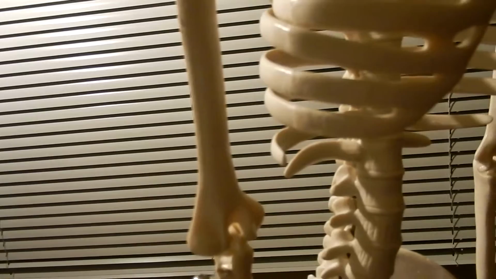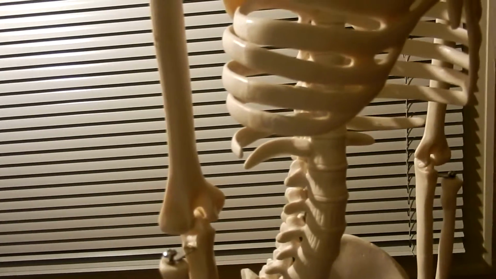Next, we're going to look at the coronoid fossa, which is right here. And the unique thing about the coronoid fossa, what goes there is the coronoid process of the ulna. So here you'll have the coronoid process of the ulna go there.